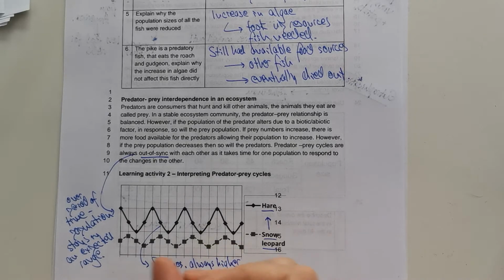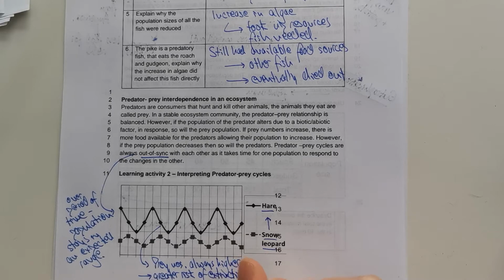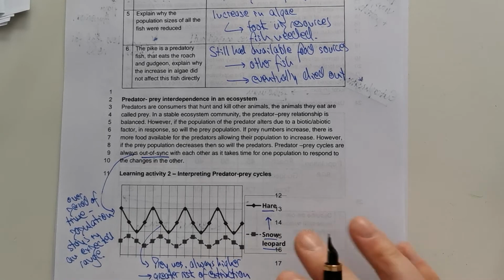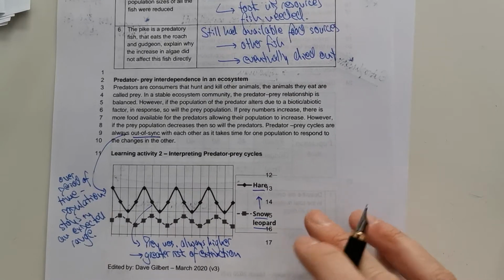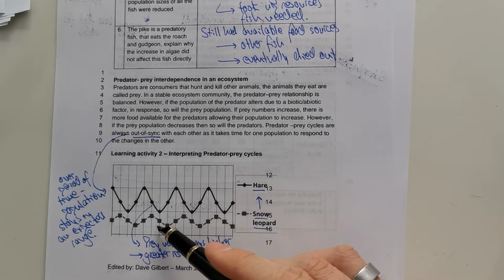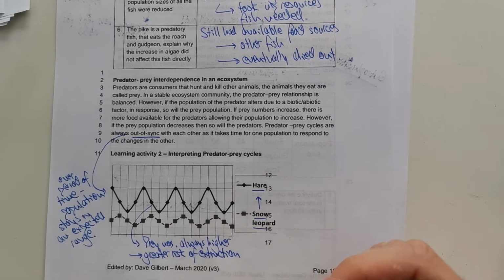Because if they weren't, it could lead to a greater risk of extinction because there wouldn't be enough hares to go round, and therefore the snow leopards that would be there would basically eat them all up if their number was below that of the snow leopards.